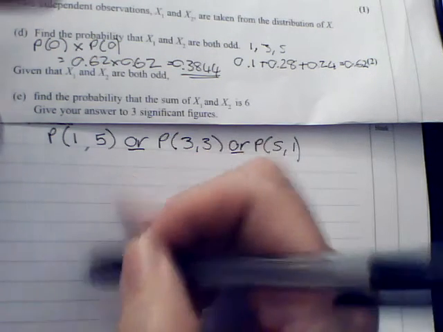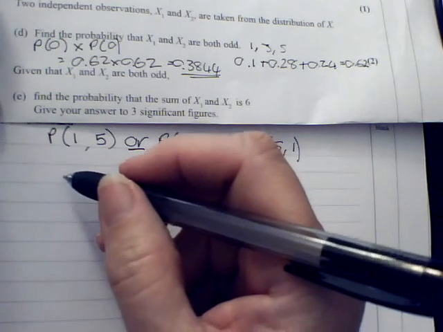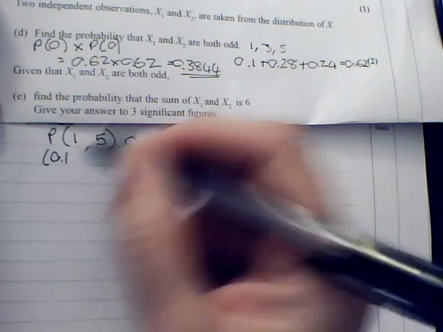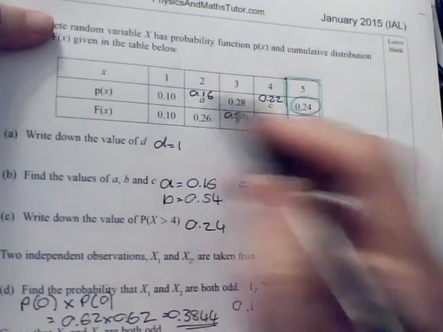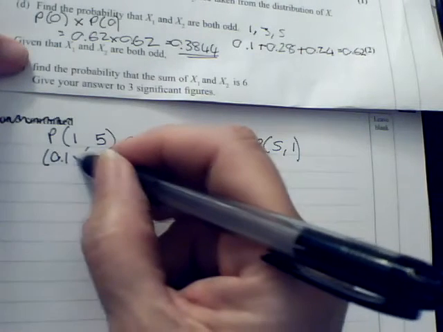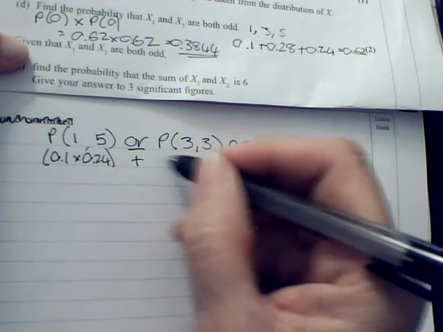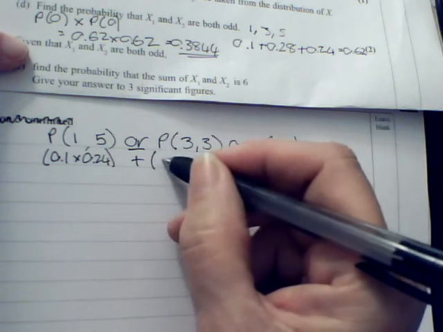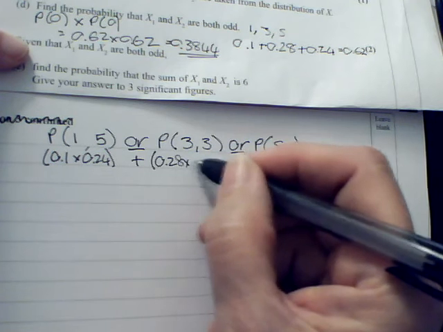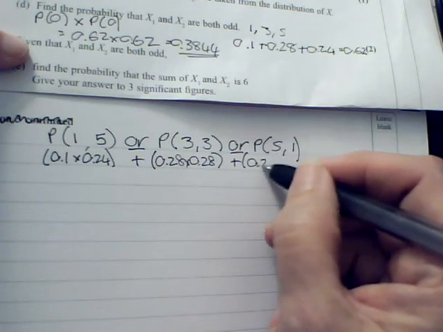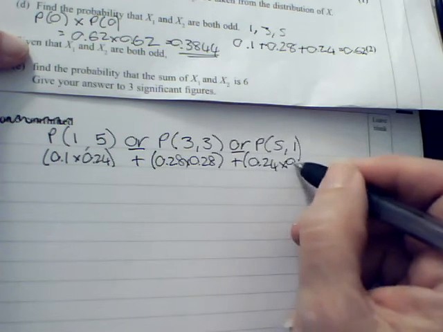Okay, so what's the probability of that happening? The probability of us having a 1 first and then a 5 is going to be 0.1, because that's the probability of a 1, up here, and a 5 is 0.24. So a 1 and a 5 is 0.1 times 0.24, and then we replace the or with a plus, and we've got the probability of 3 is 0.28 times 0.28, and then another plus, 0.24 times 0.1.